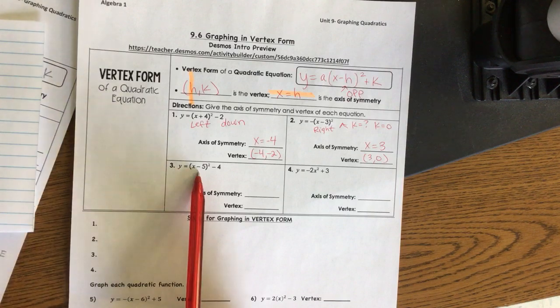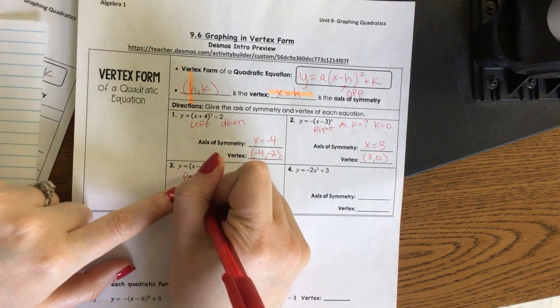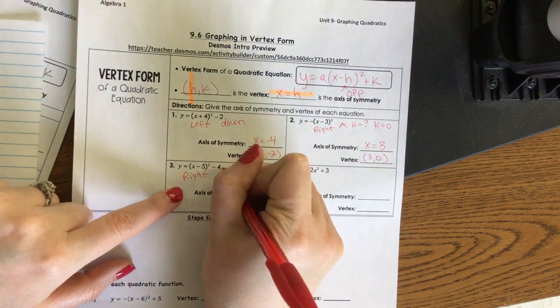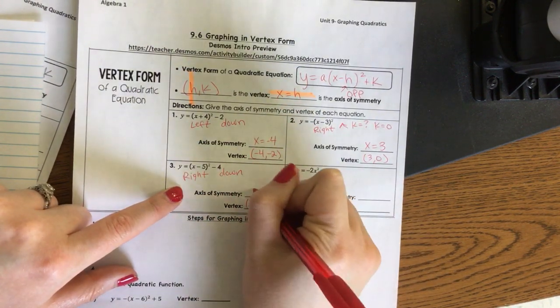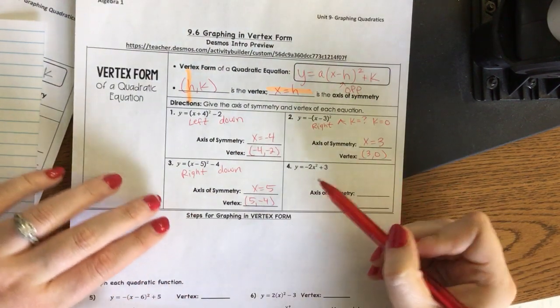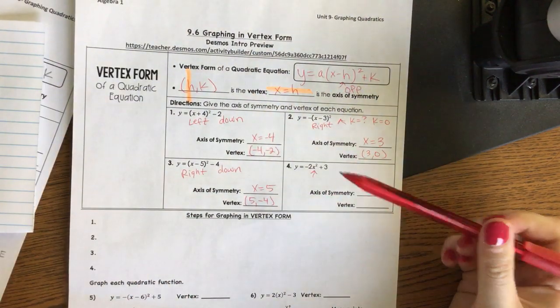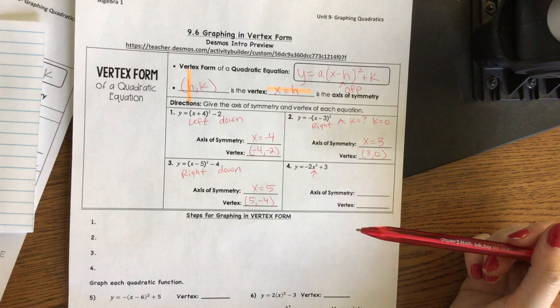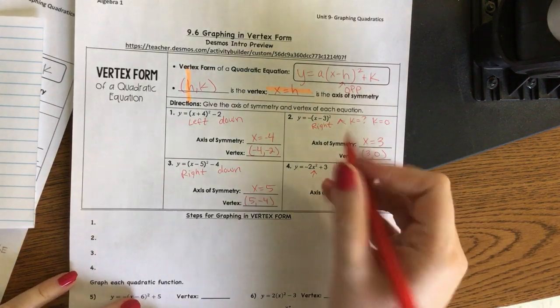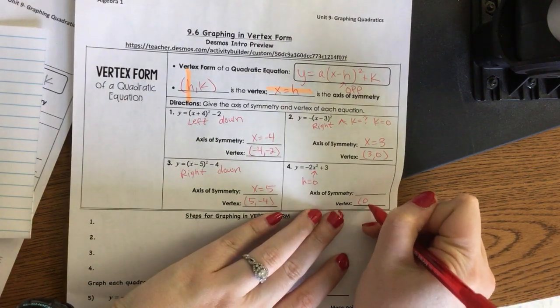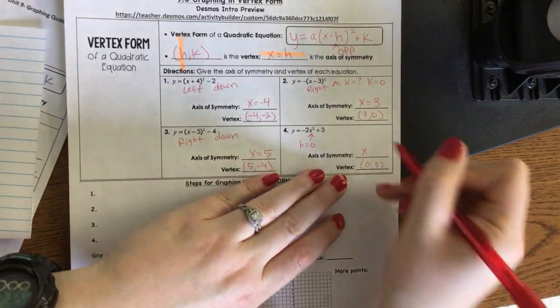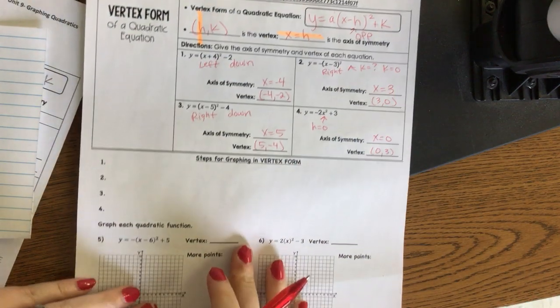Okay, let's think about this one. -5, but I want to think opposite. So instead of going to the left, we're actually going to go to the right, and then this is going to be down. So this will be 5, -4. Is there an h value in the parentheses? No, there is no parentheses, so our h value is 0. So we're going to go 0, 3, which means x now equals 0.